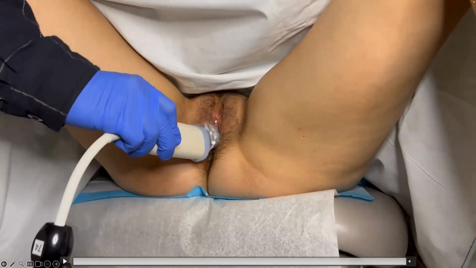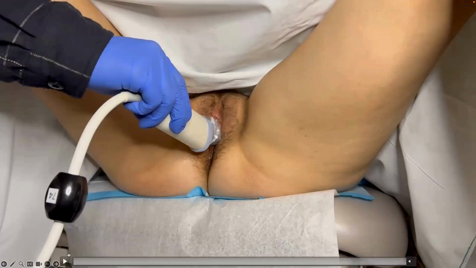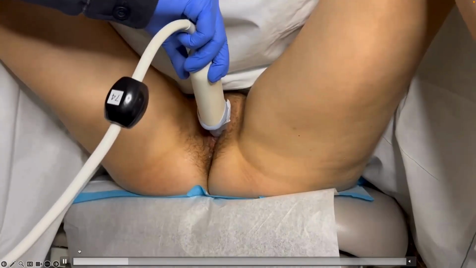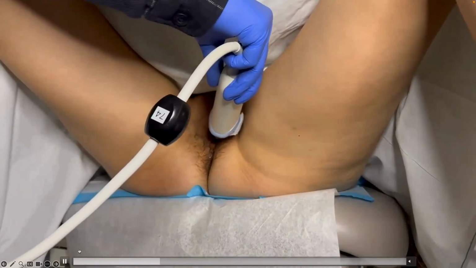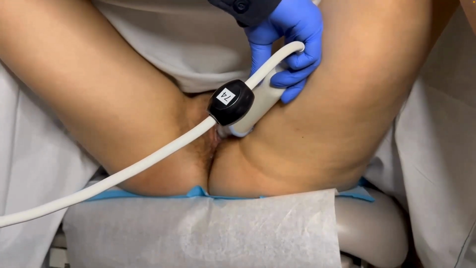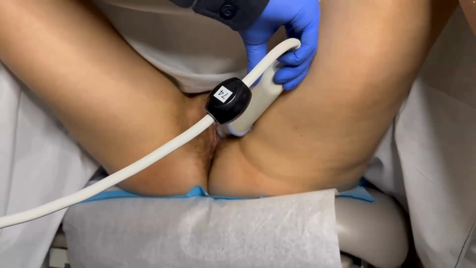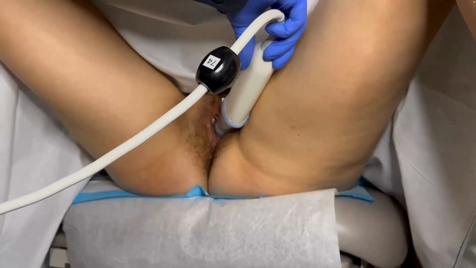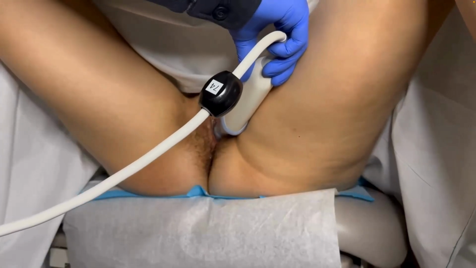In order to find the other side, you simply do the opposite. You move the probe to the patient's left leg, which then allows you to angle the tip of the probe to the right uterosacral ligament. And you see there is a very slight rotation of the probe towards the medial aspect. The notch on the probe rotates medially.